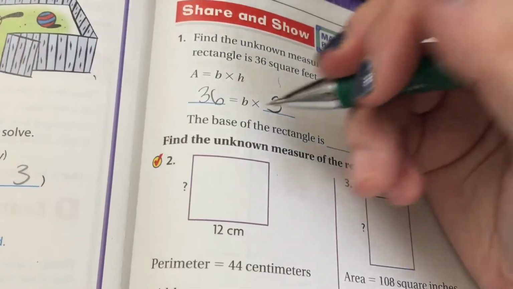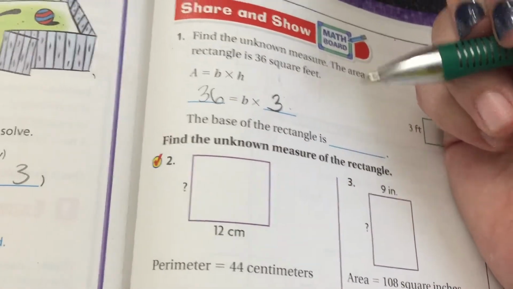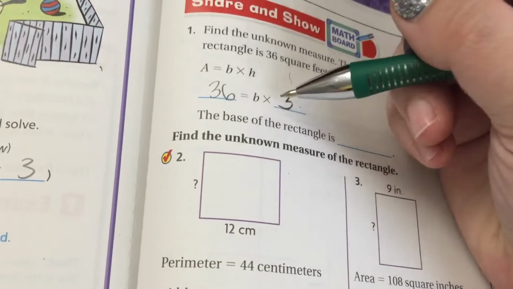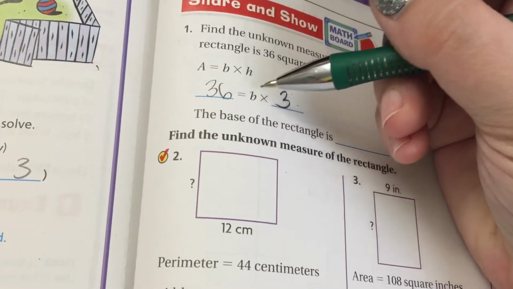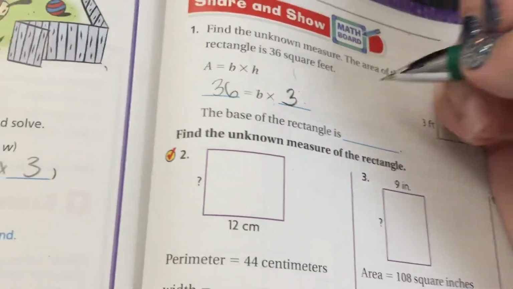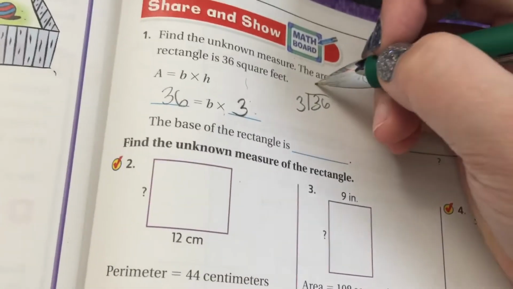So now I have to think, what number times 3 gives me 36? If you're not sure off the top of your head, use your opposite operation to figure out this missing side. So the opposite operation of multiplication is division. So I can use 36 divided by 3. 3 goes into 3 one time.